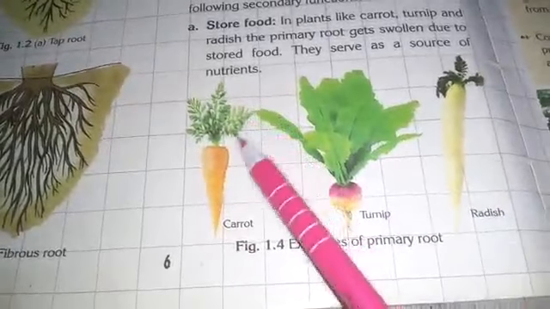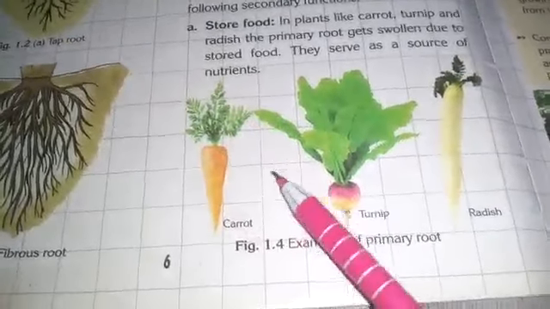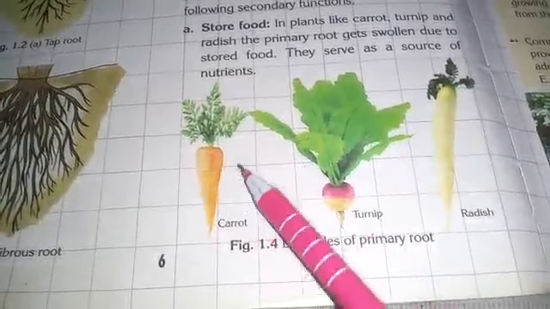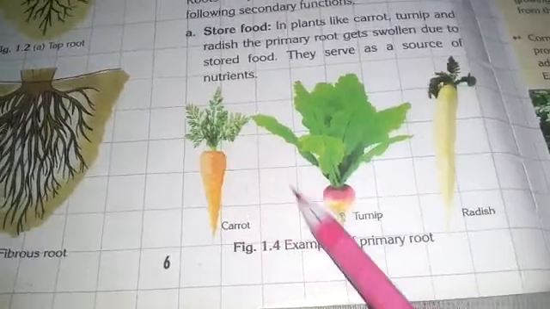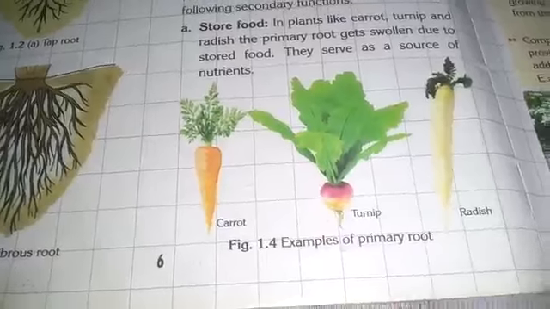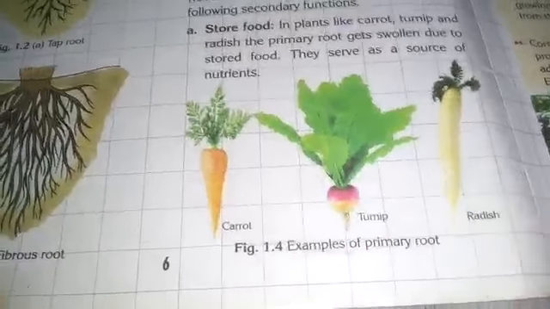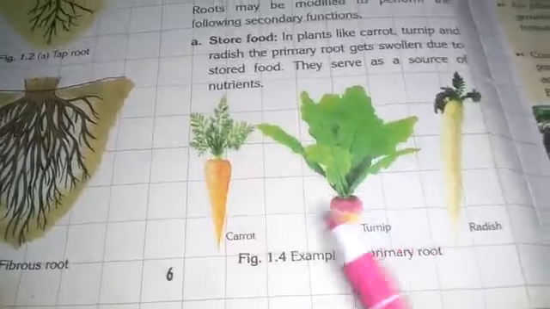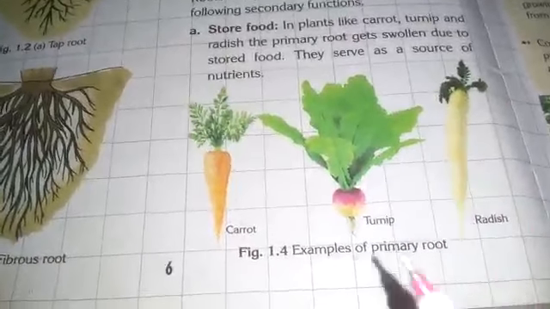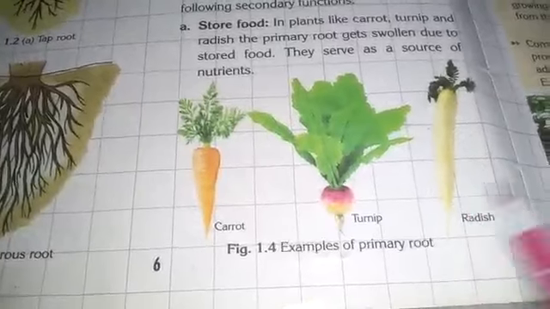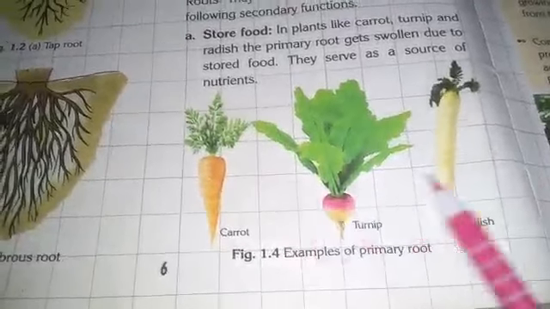See, there is one thick long root in the middle, and small hair-like secondary and tertiary roots arise from this main primary root. In radish also, in turnip also. So these are the examples of tap roots. Now we eat these roots. Carrot we eat, right? Turnip also we eat, radish also. So we eat these roots.